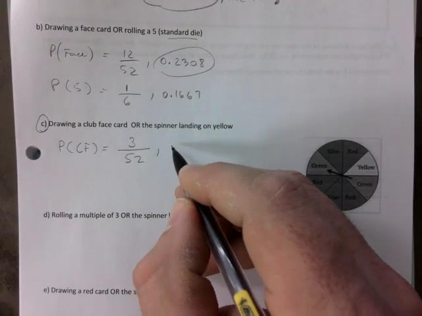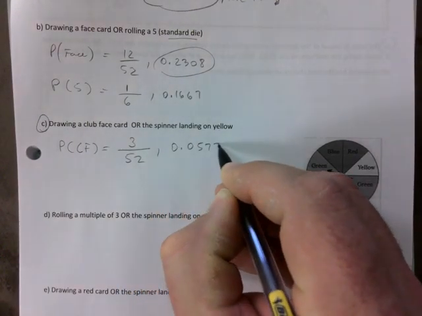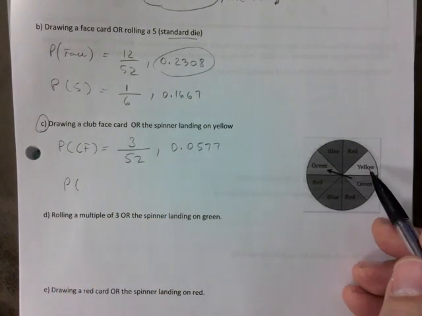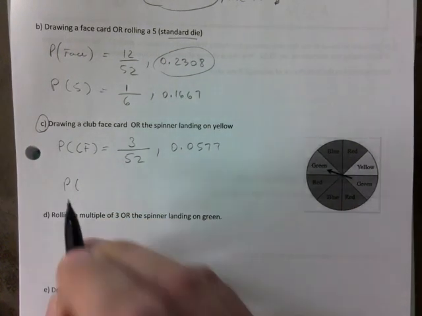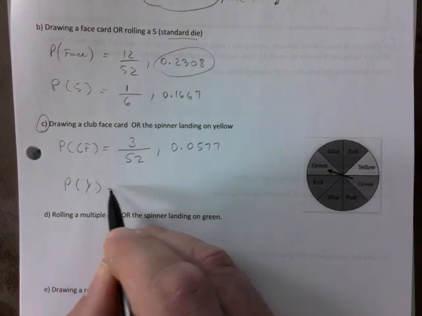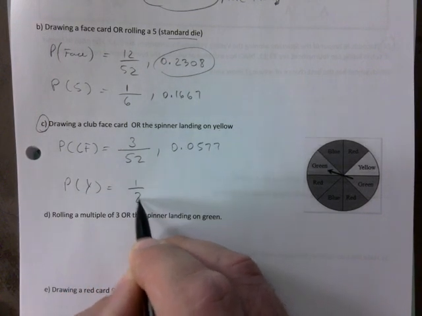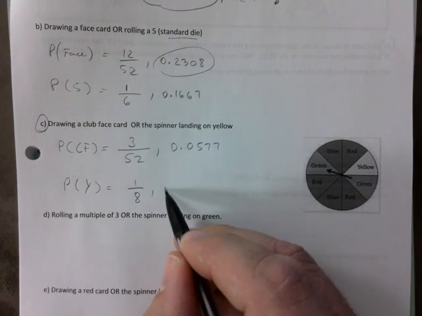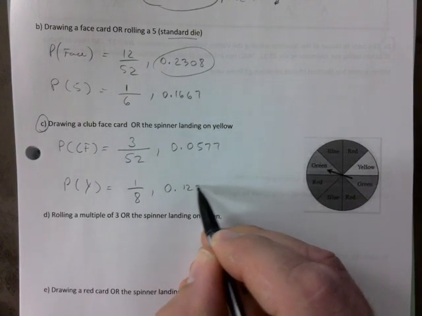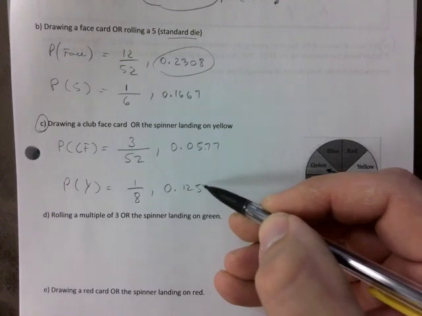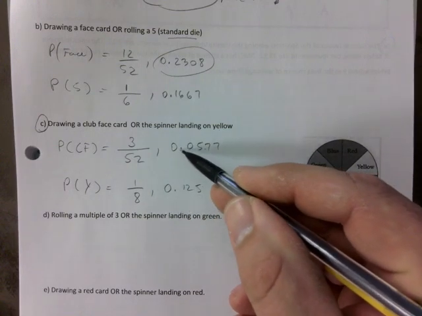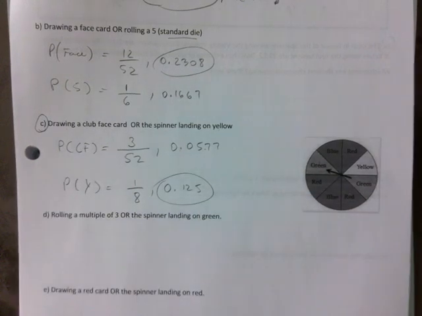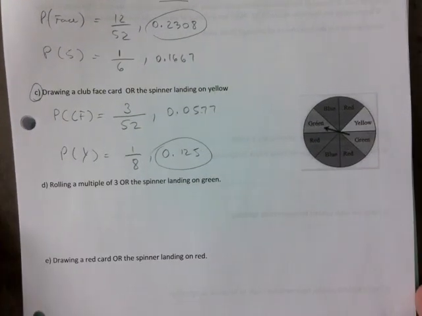So this gives you 0.0577, and the probability of landing on yellow, I think there's only 1, right? Yeah. Probability of yellow will be 1 over 8, because there's 8 possible sections it can land on, and that gives you 0.125. And so this one is greater, right? This is 0.0, this is 0.1. There's a bigger likelihood of that happening.